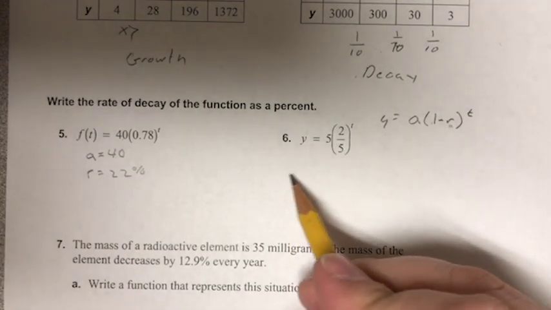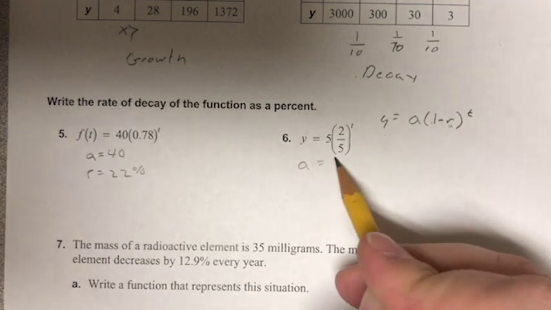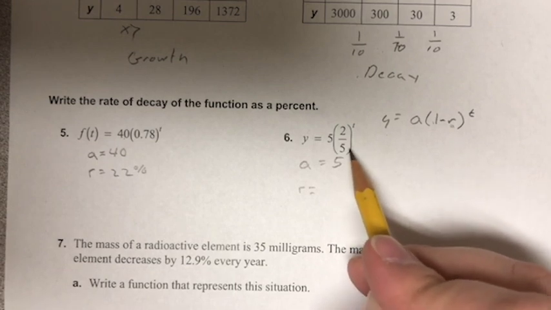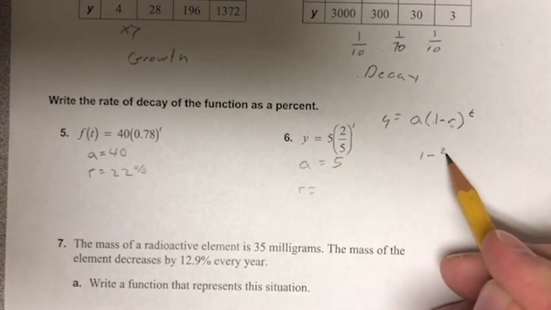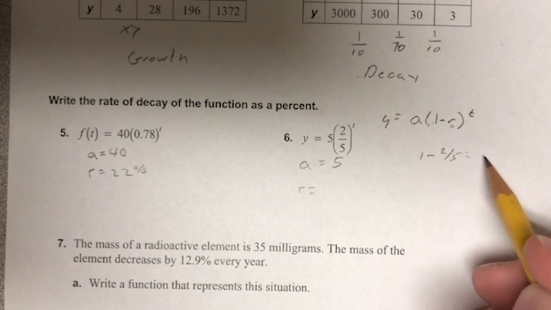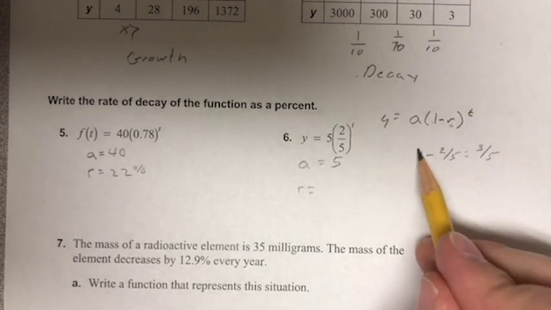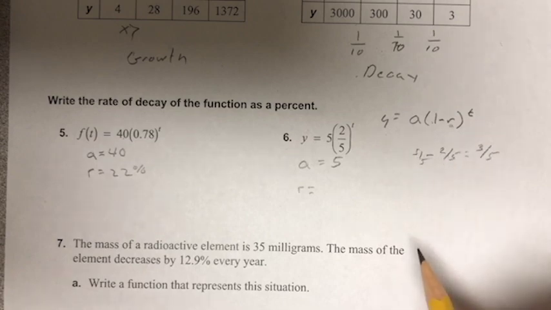All right, same concept on this one. What I'm starting with, in this case, is 5. My rate on this is a little bit more difficult because this is a fraction. But this is 1 minus 2/5. And this one should be a very simple one. You can do it in your head. That should give you 3/5. Because if we were to change this into a fraction, it would be 5 over 5. So 5/5 minus 2/5 is 3/5.